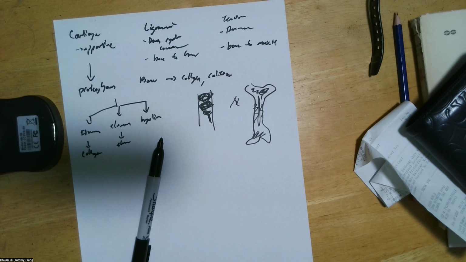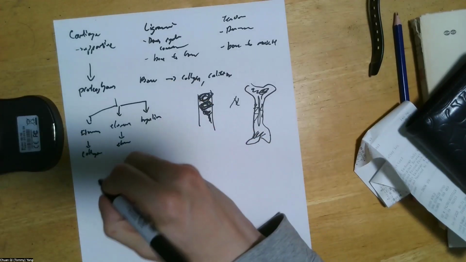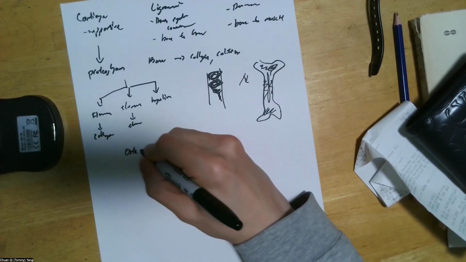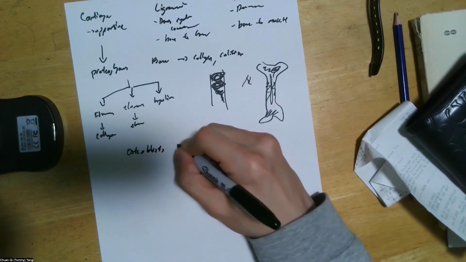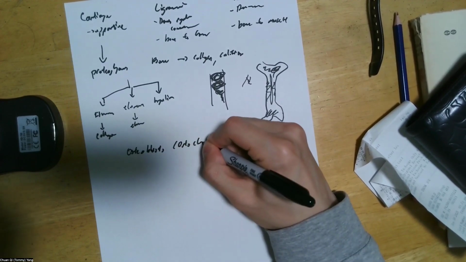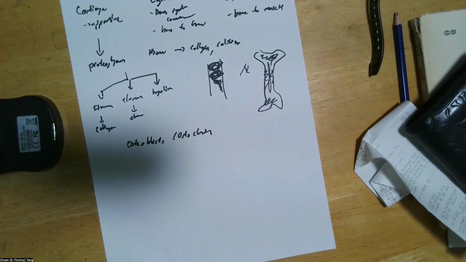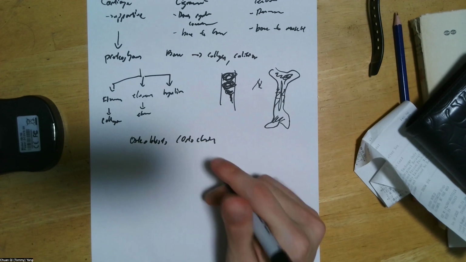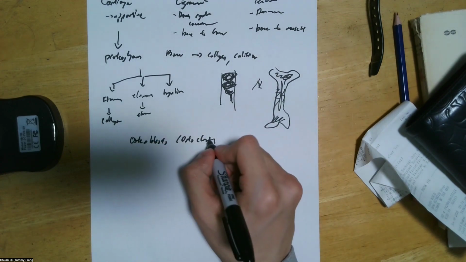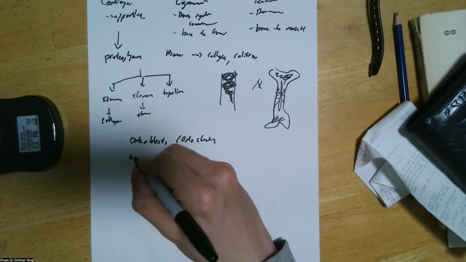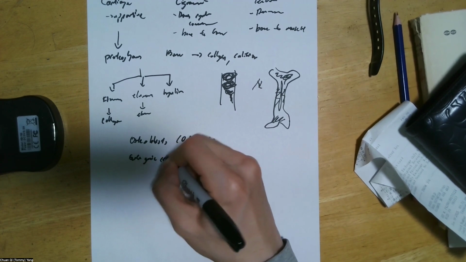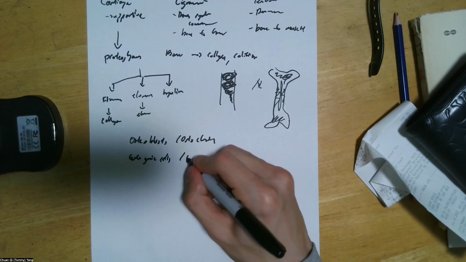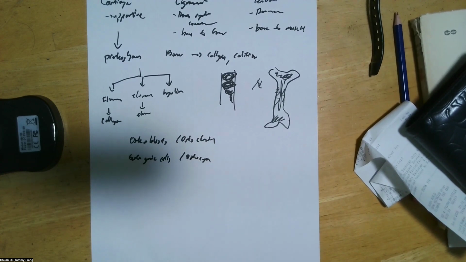There are four types of cells within bone tissue. The most important are these two pair, osteoblasts and osteoclasts. They build up and also destroy the bone, dissolve the bone matrix. Blasts build up, while clasts destroy. There's osteogenic cells. They produce more bone cells, and also osteocytes that just maintain the bone matrix.